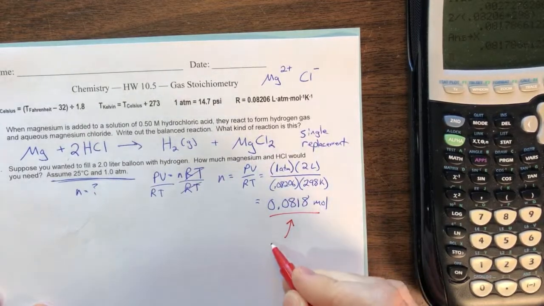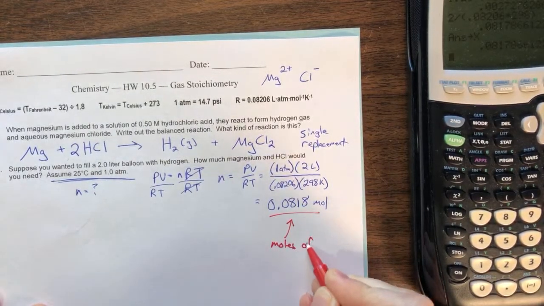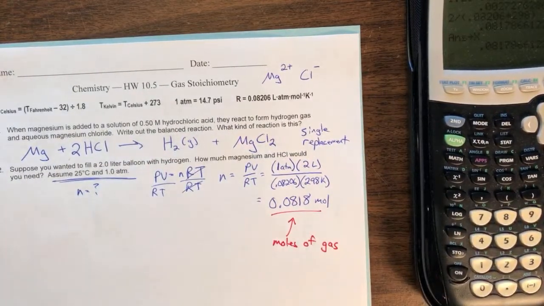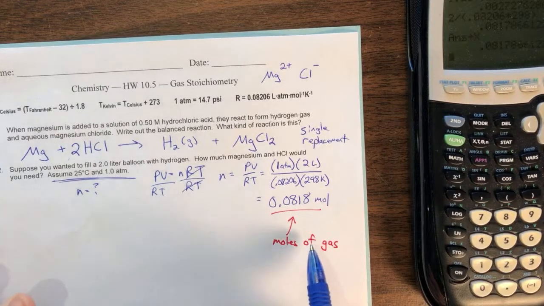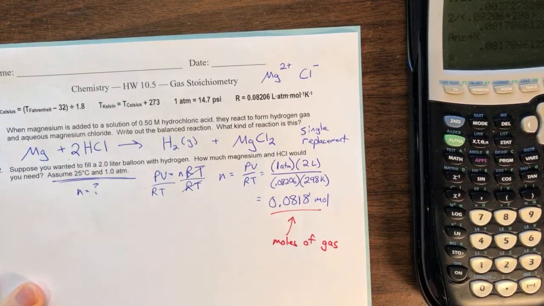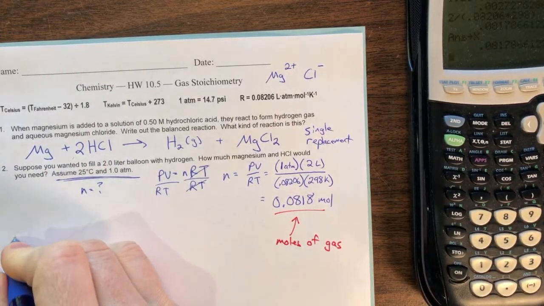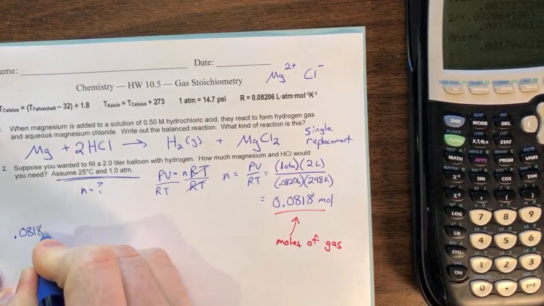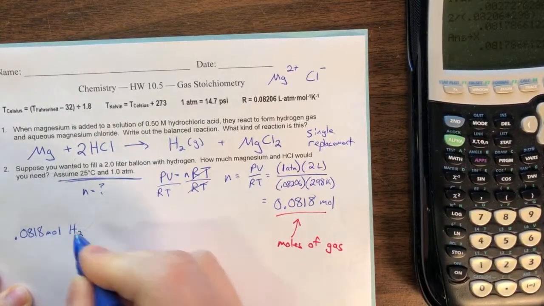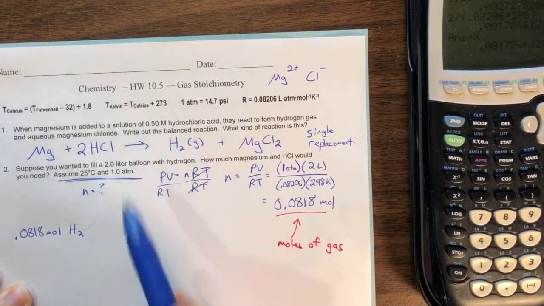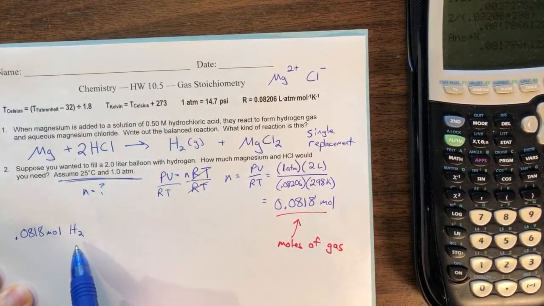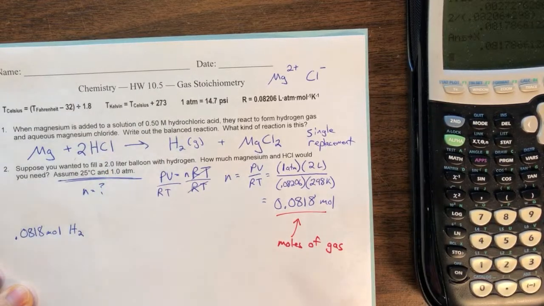Okay. So this is moles of gas. All right. Now that we know the moles of gas, what we're going to do is use that number to figure out how much magnesium and how much hydrochloric acid that we have. Let's start with magnesium. Okay. So we have 0.0818 moles of H2. And why is it H2? Because that's the only gas that we have. All right. The only gas we have is H2, so this is moles of H2. Right? We got that from the volume.